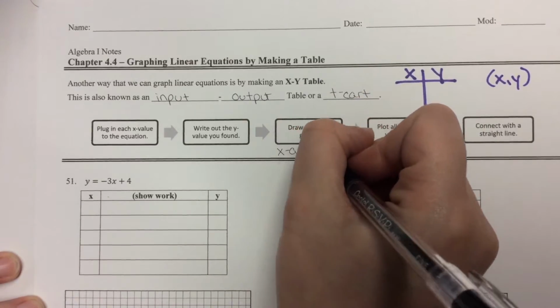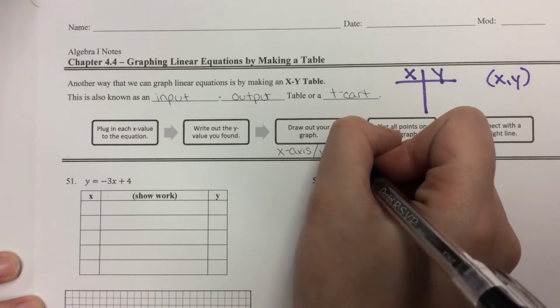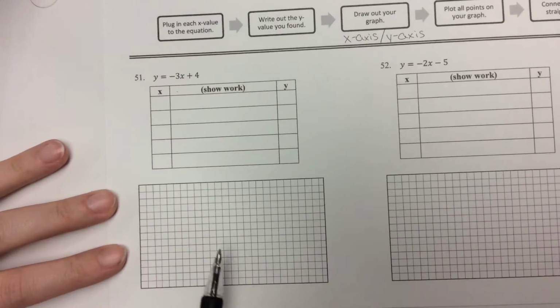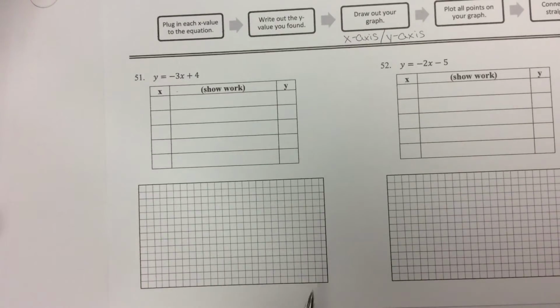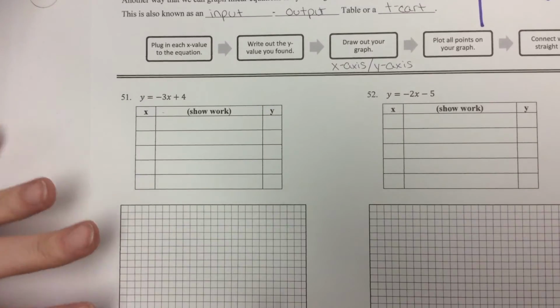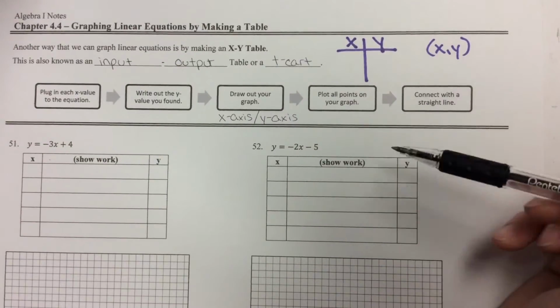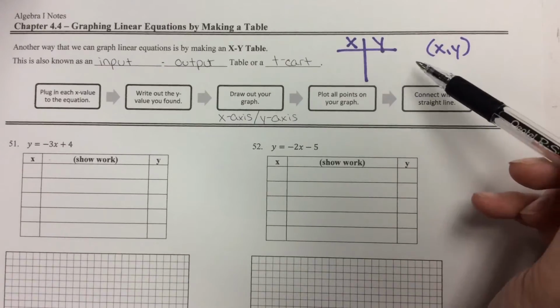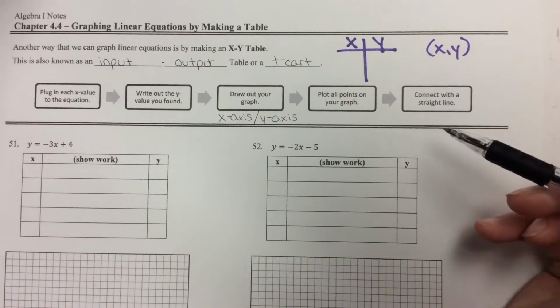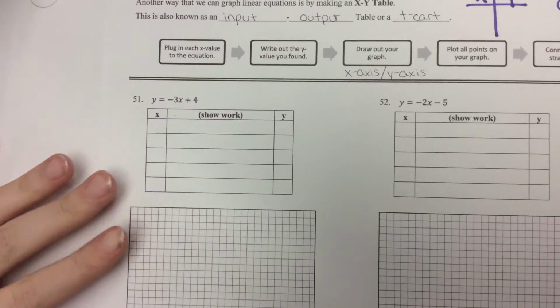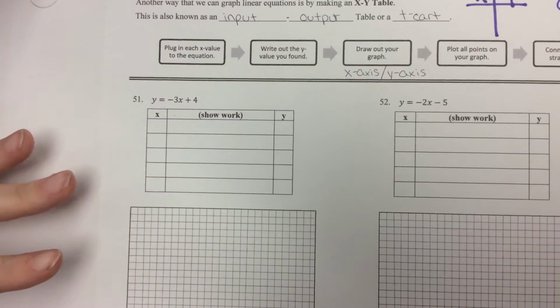In these examples, you're just given blank graphs without an x or y-axis, so you can place it wherever you need to. I'll just tell you what I mean when we get down there. Plot all the points that are in your graph. Like I said, in a T-chart they'll be an ordered pair, and then connect with a straight edge like we have been. So let's jump on down to number 51.